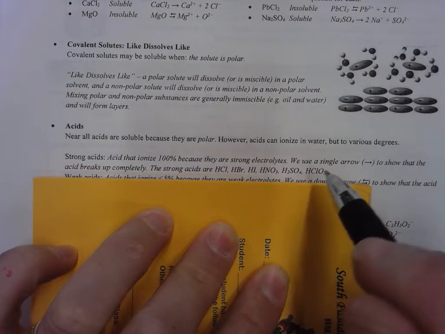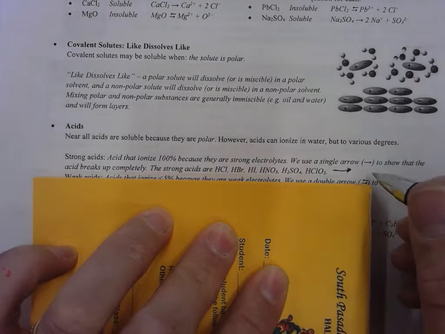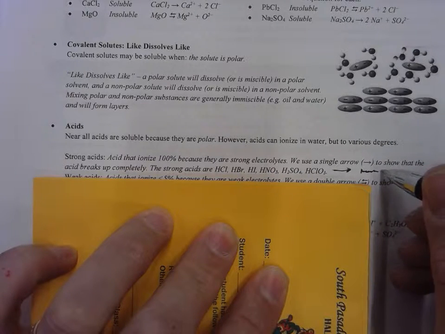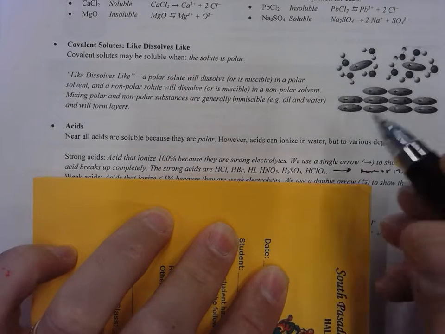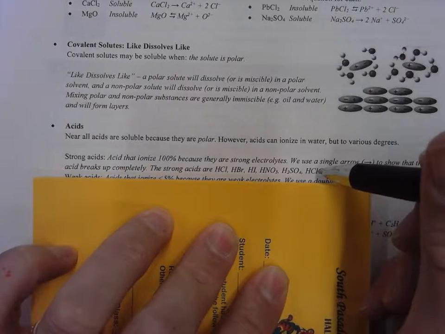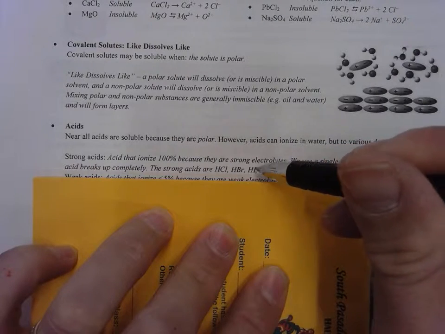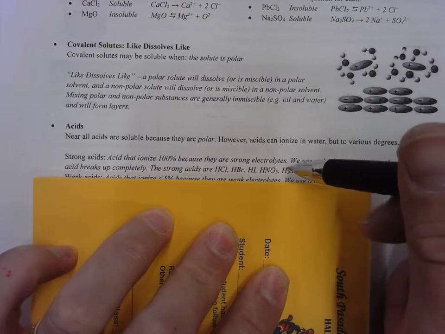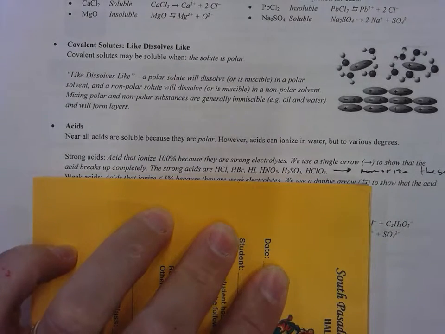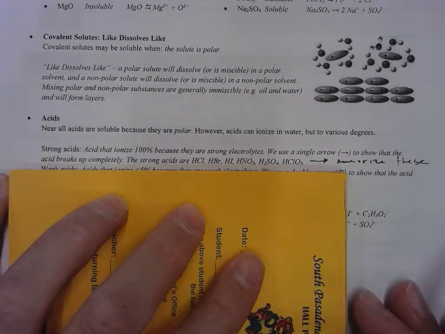Hypochlorous maybe. Anyway, you need to memorize the chemical formulas. Memorize these. Especially, maybe not as much this one. As you can see, I had forgotten it myself, but definitely these guys right there: HCl, HBr, HI, HNO3, and H2SO4. Go ahead and write that down, and I'll put that on the screen for you.